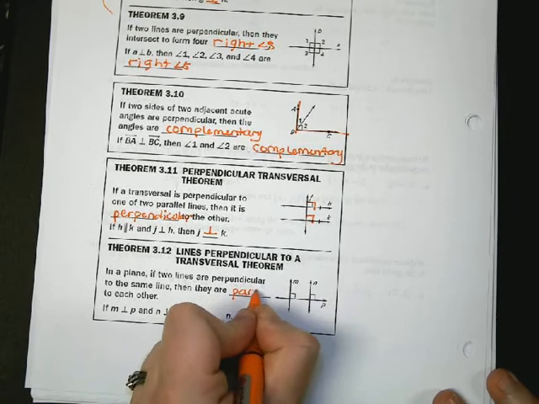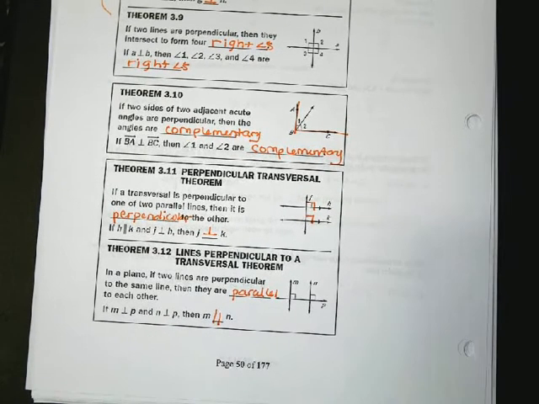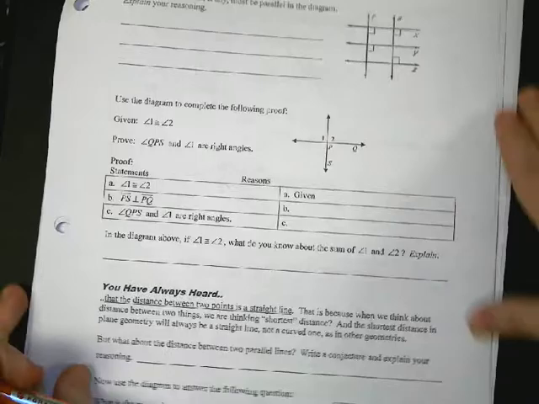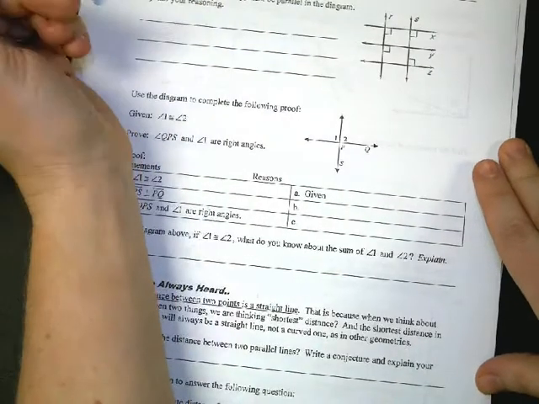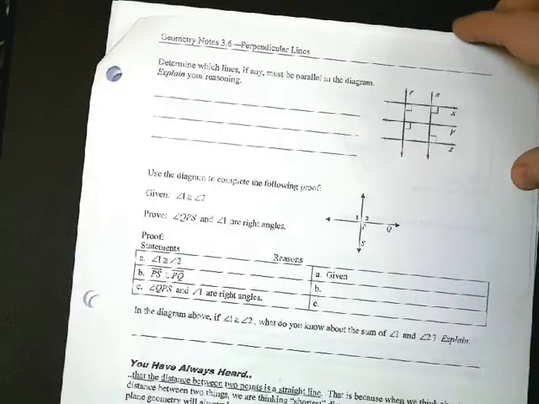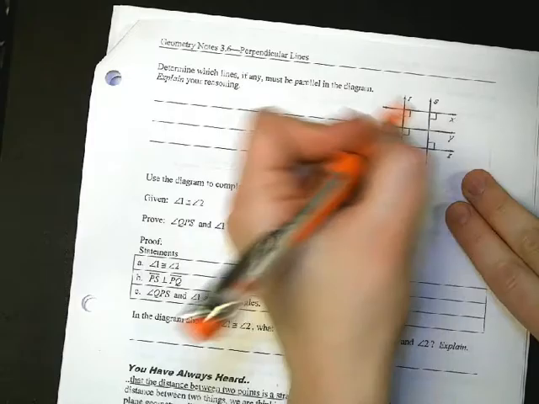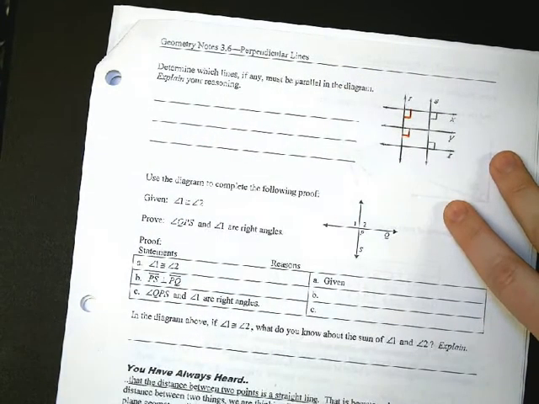This next question is something that you could expect to see maybe on your quiz, maybe on a test, something along those lines. You have to identify maybe a pair of parallel lines or perpendicular lines. So use our theorems. We have two lines perpendicular to the same line. So I could say X is parallel to Y. Same thing here.